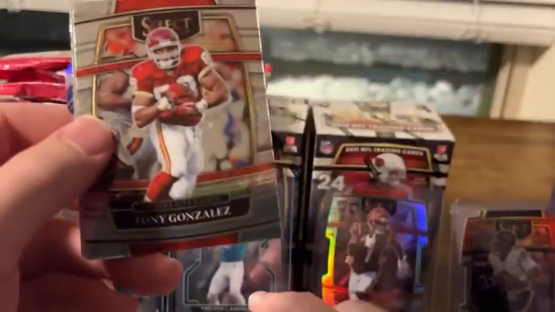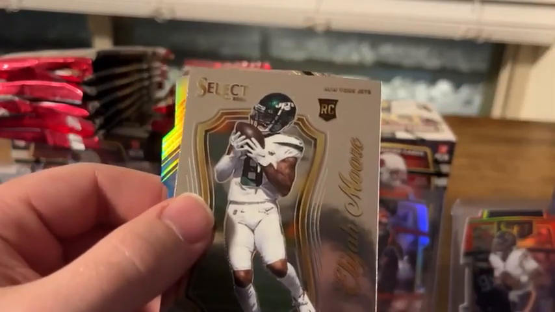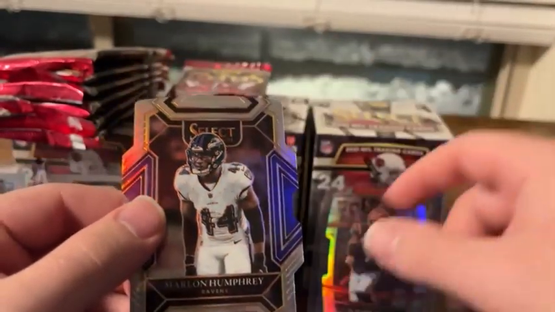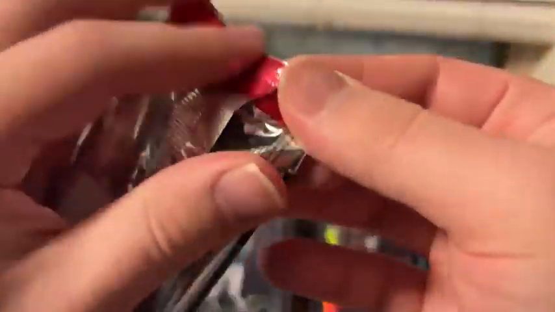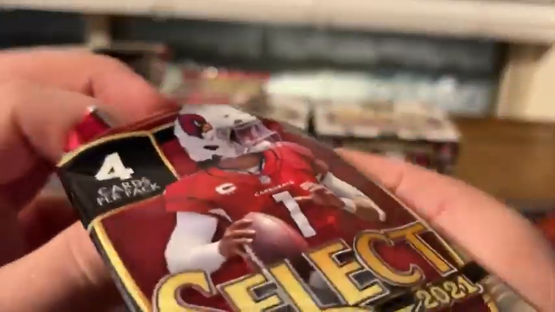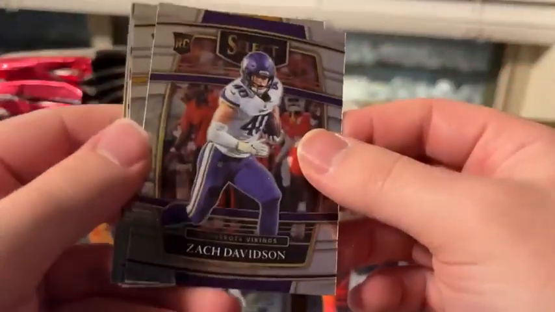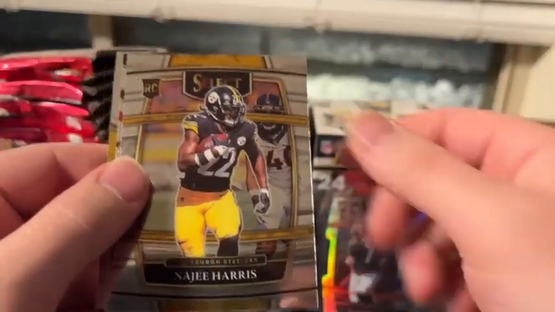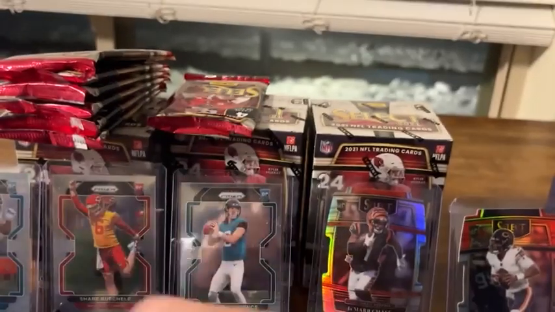Kenneth Gainwell, Tony Gonzalez, Elijah Moore, and Marlon Humphrey. Zach Davidson, Najee, Trey Lance, and Jerome Bettis.